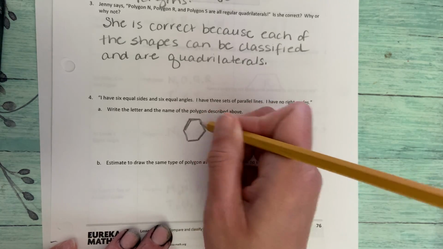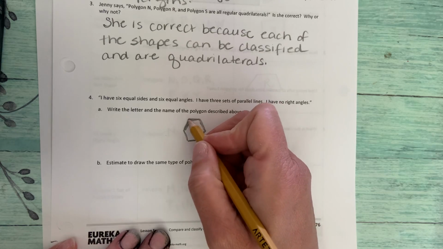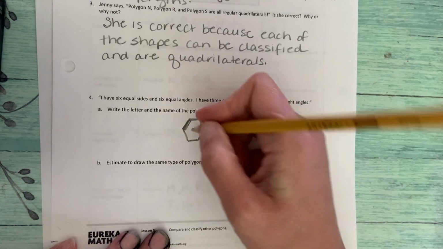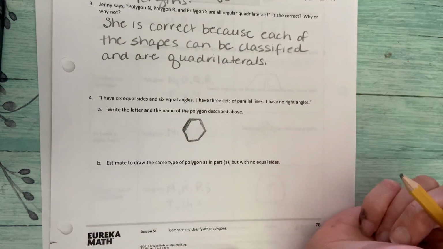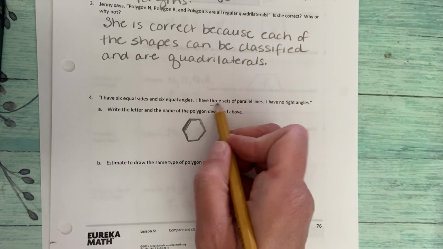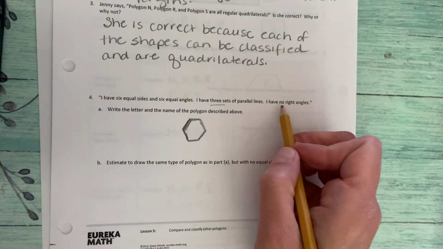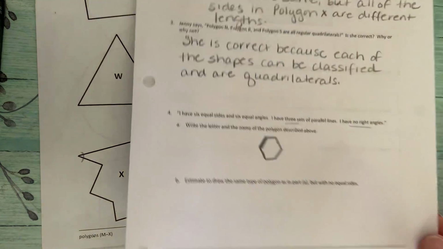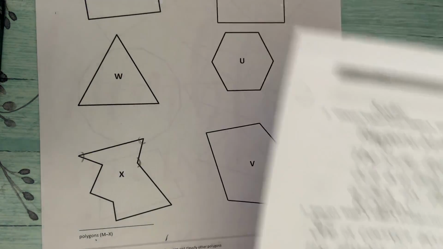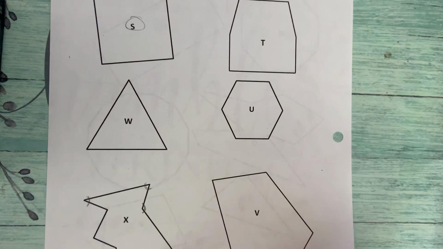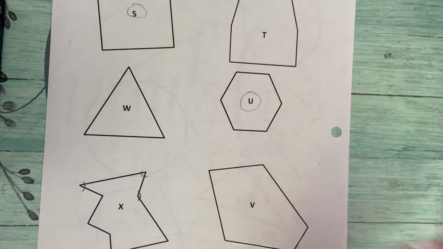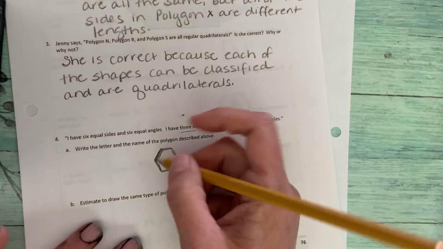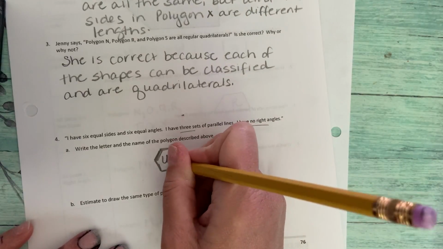Okay, 6 equal sides, 3 sets of parallel lines, no right angles. It's exactly what I just drew. So let's find that shape on our template. Do you see it? It is right there. That is shape U.